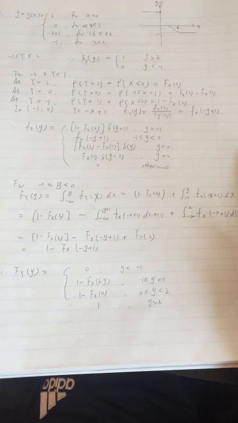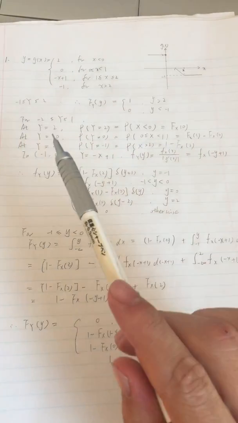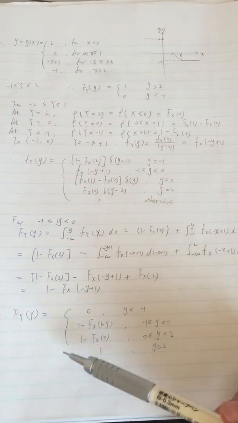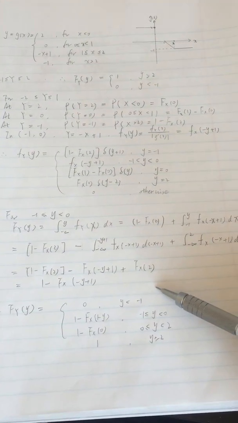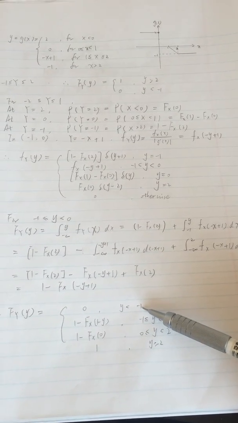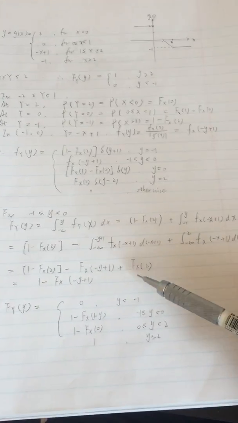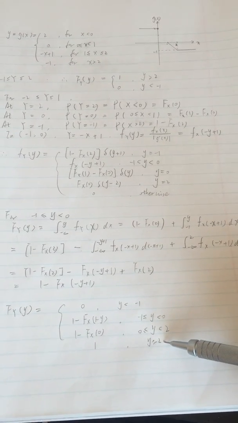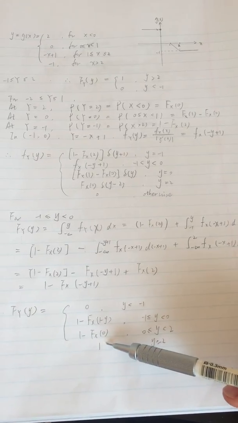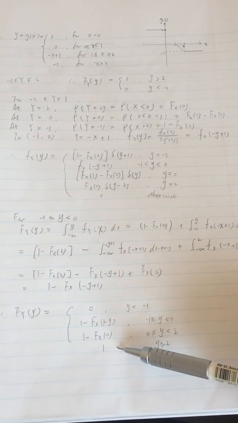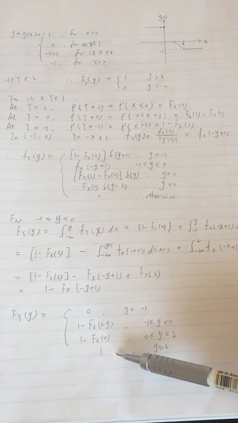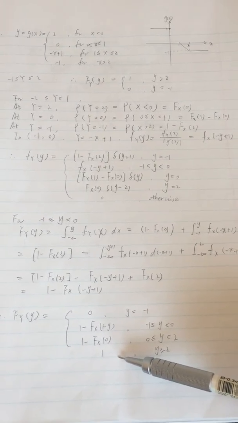So now, as we have figured out the density function of y, we can get the distribution function of y. When y is smaller than -1, it's equal to 0, and when y is bigger than or equal to 2, it's 1. So we just need to know the value between -1 and 2.